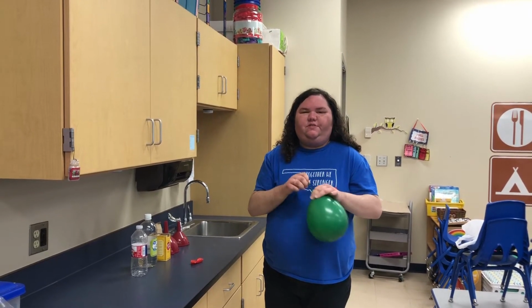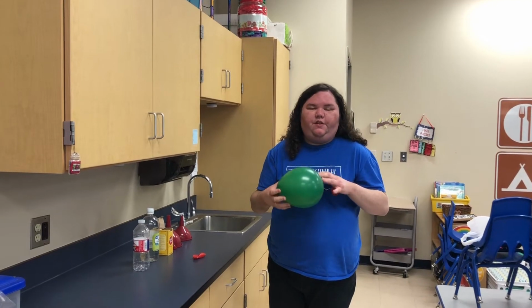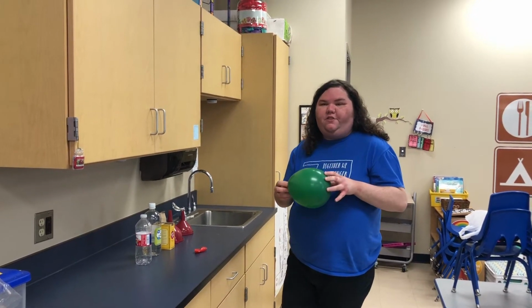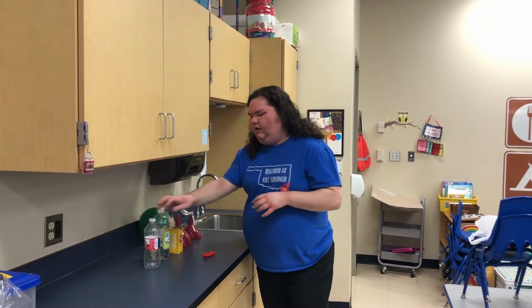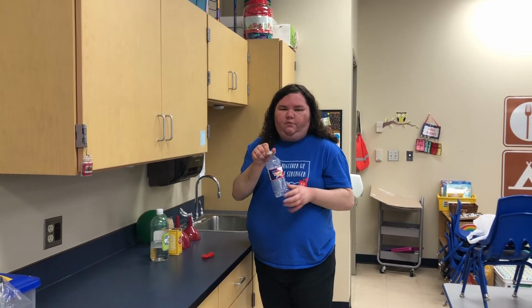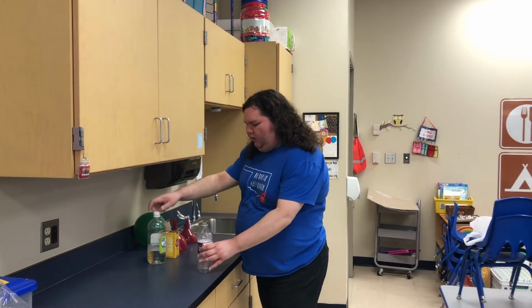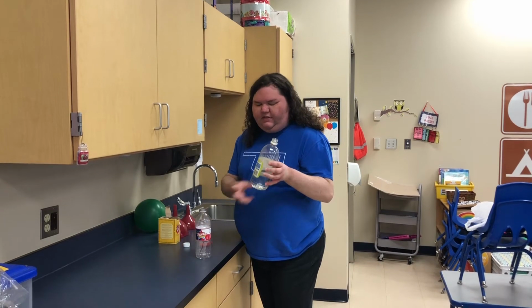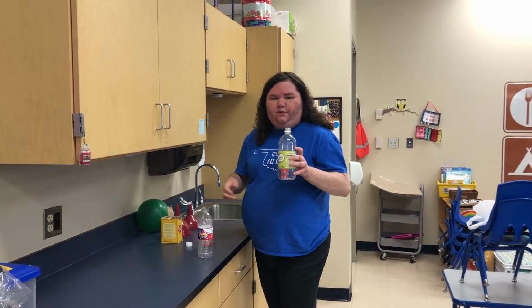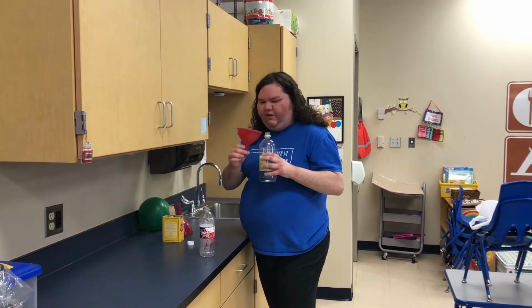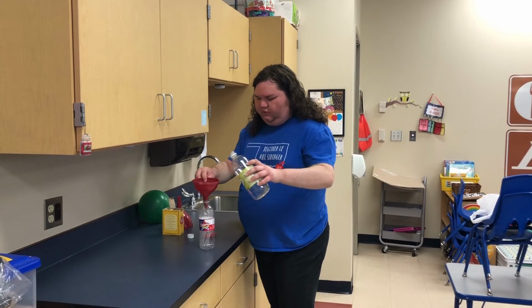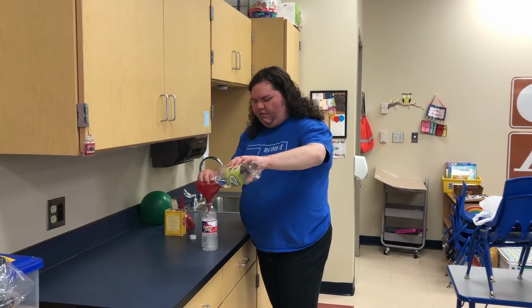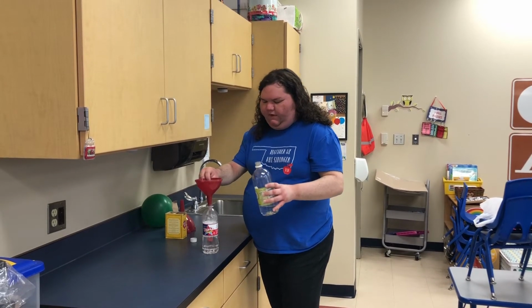Now we're going to use some common kitchen ingredients, including baking soda and vinegar, to create carbon dioxide to blow up another balloon. We're going to start with an empty water bottle, and I'm going to fill it about a third of the way up with vinegar. So vinegar is something you probably have in your kitchen to use for cooking. I'm going to use my funnel so that I don't make a mess. So I've got my bottle about a third of the way filled with vinegar.